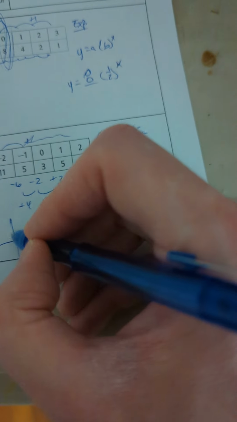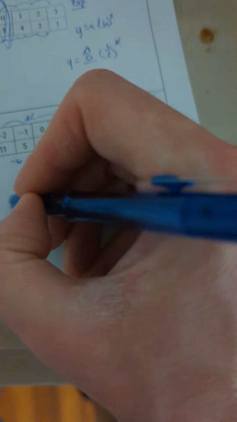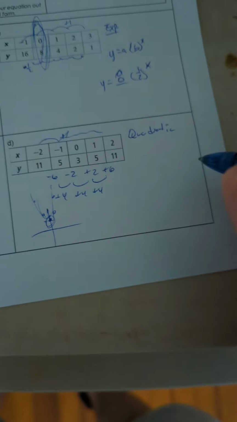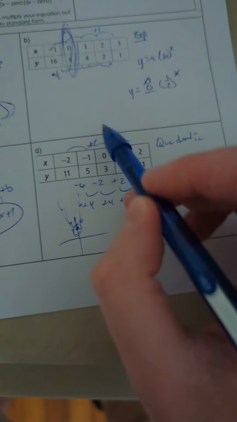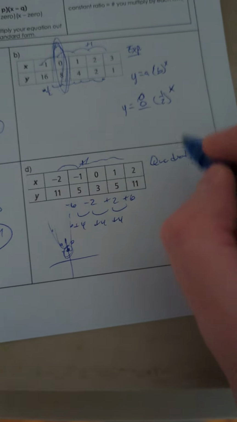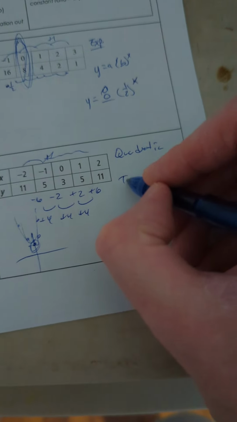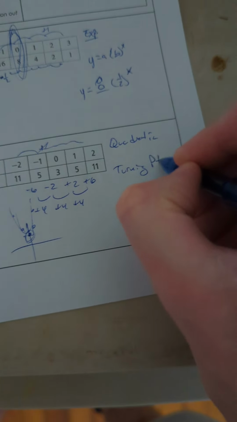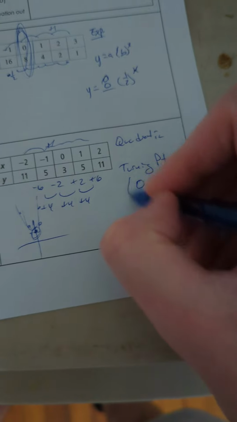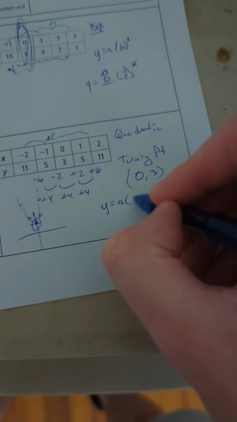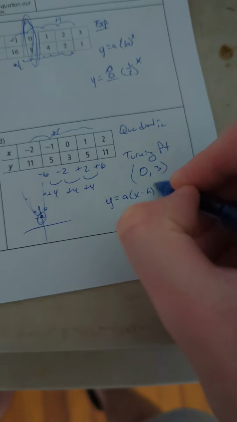If I were to graph this at 0, 3, I would see this. So I can see my turning point here. It's here. And do you see the symmetry around my turning point? That 0 is exactly in the middle. So I have a turning point of 0, 3. So I'm going to use y is equal to a times x minus h squared plus k.